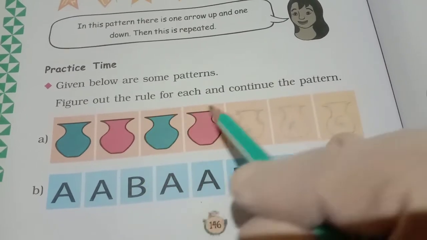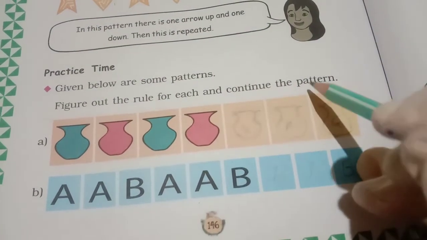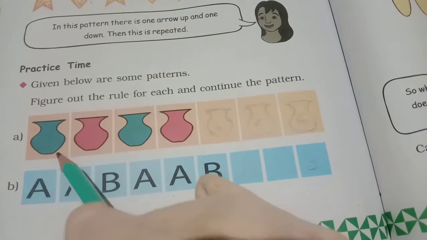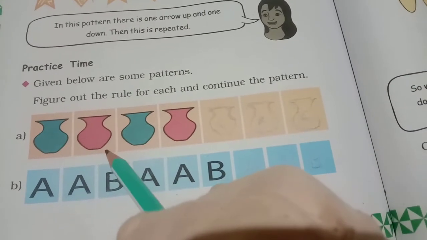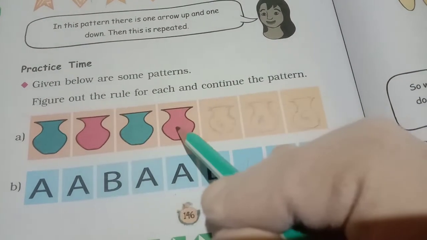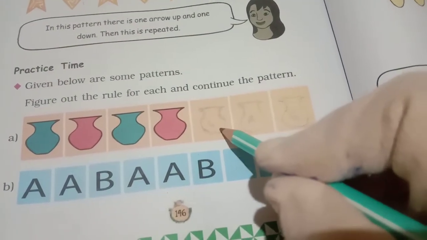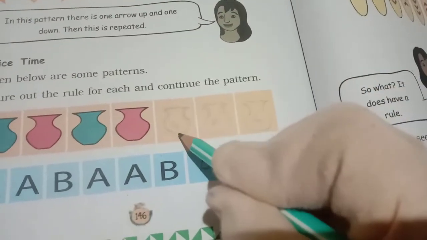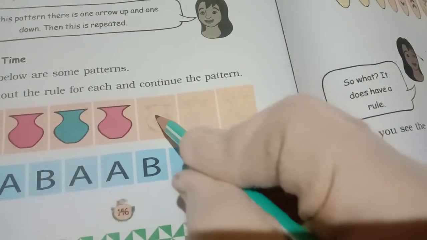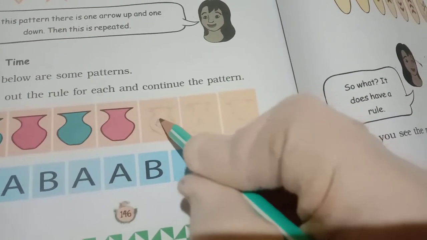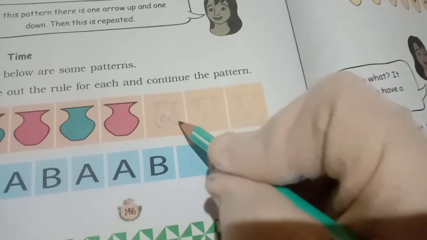Figure out a rule for each and continue the pattern. Okay. Here is given one green pot, one red pot, one green pot, one red pot. So after the red pot which color will come? Green color. So this pot we fill up with green color.